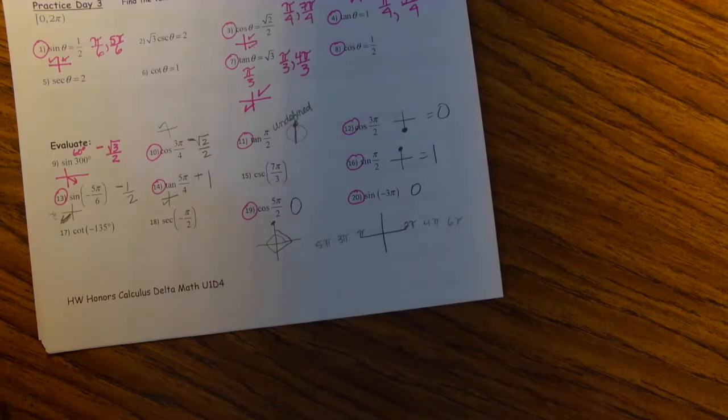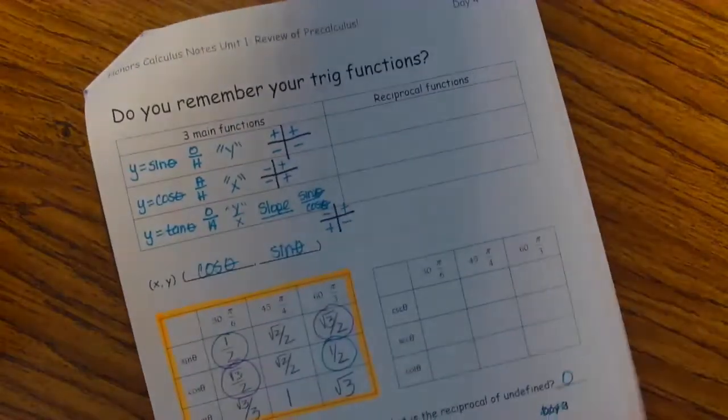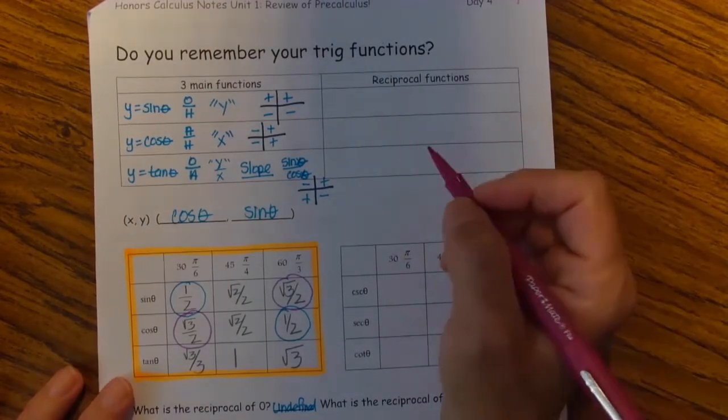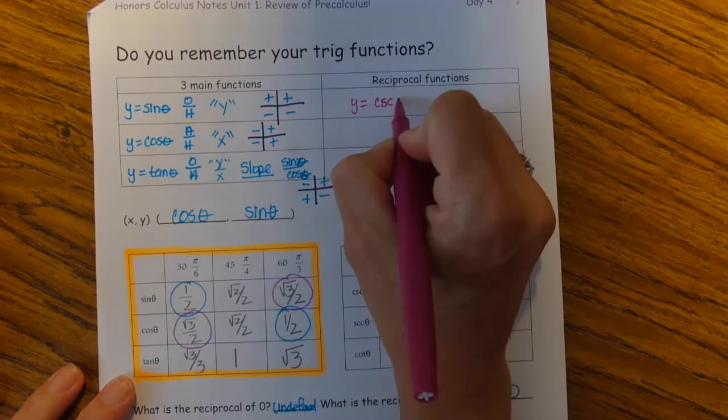Yes. Guess what the good news is? Do you have to memorize the other ones? No. You're just going to do these and turn them upside down. That's all they are. So let's go back and see how easy it would be to do the reciprocal functions. The reciprocal of sine is cosecant.